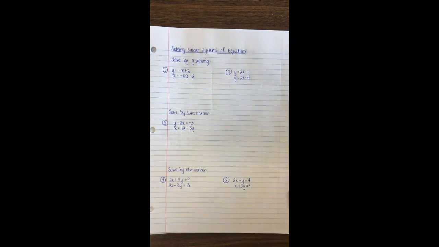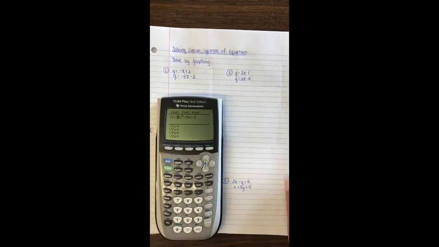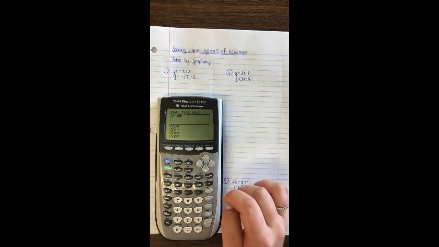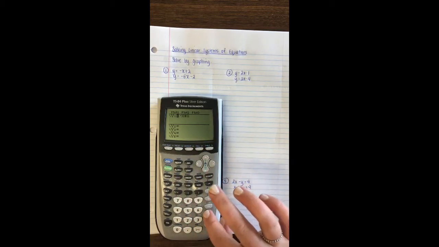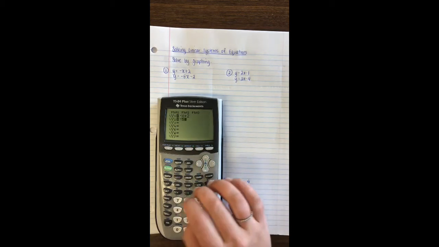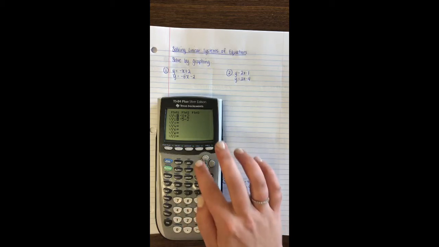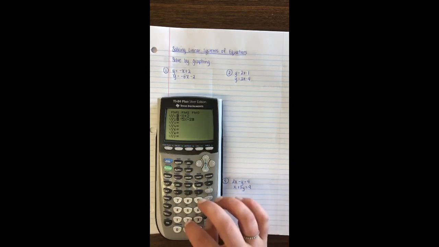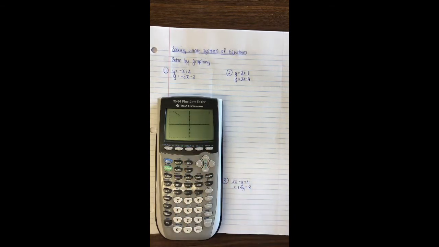So start by graphing. This is the general idea of what you're doing when you're solving a system. You go to y equals in your calculator, you type in the 2 functions that you're trying to figure out where they are intersecting. Oops, negative 5x minus 2. Okay, so I take a look at the graph.